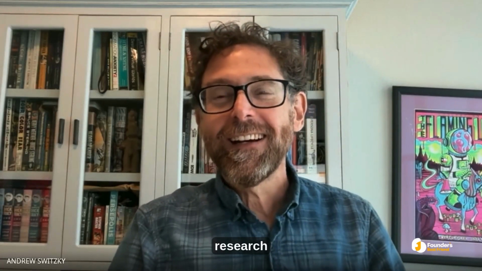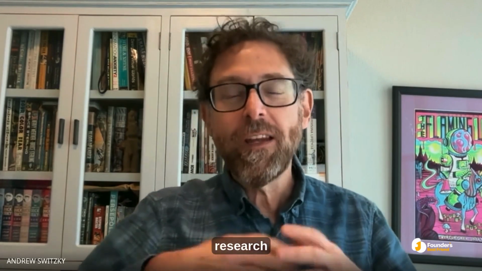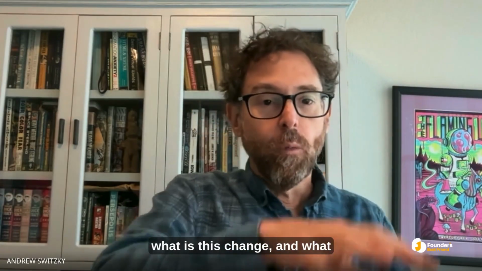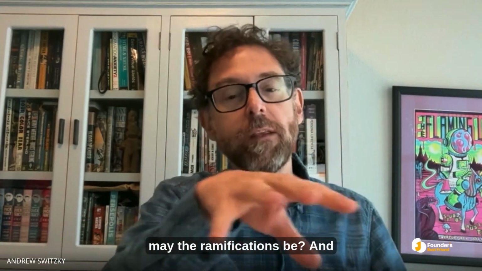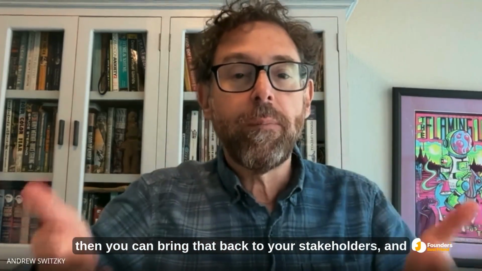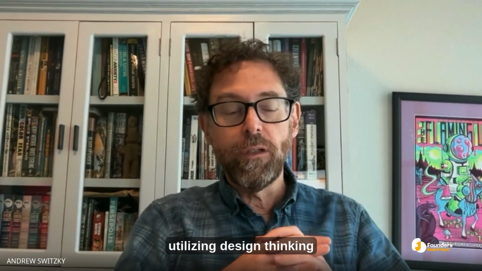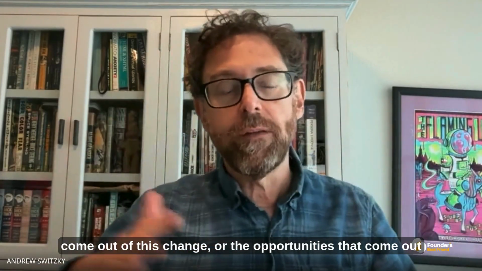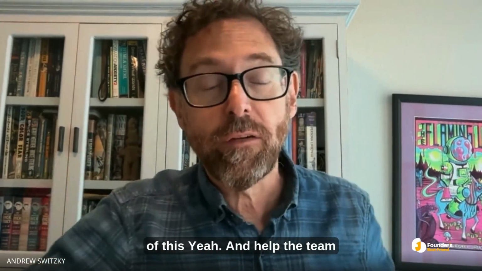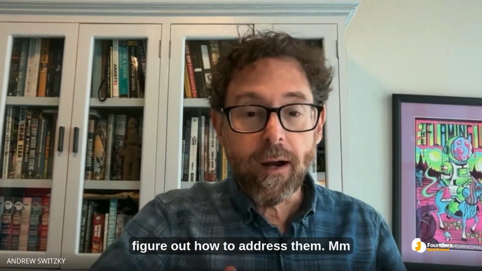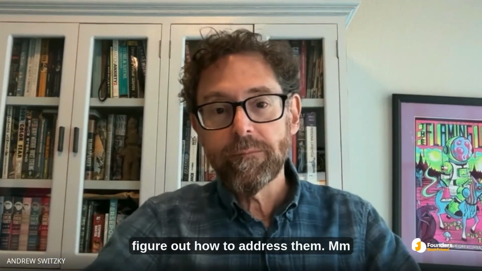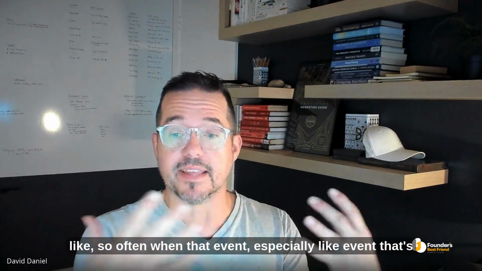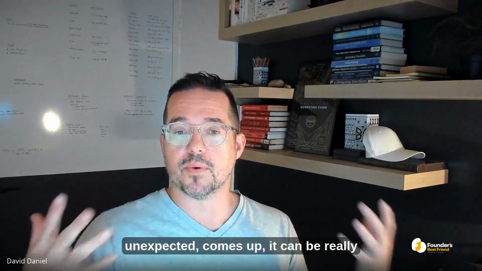UX research can help you quickly identify what the change is and what the ramifications may be. Then you can bring that back to your stakeholders and, using design thinking methods, identify the problems or the opportunities that come out of this change, and help the team figure out how to address them. Because I think that's what you're describing there too. So often when an event, especially an unexpected one, comes up, it can be really untethering.